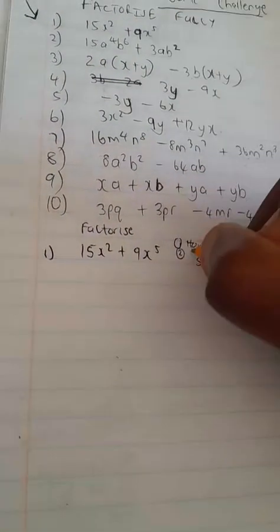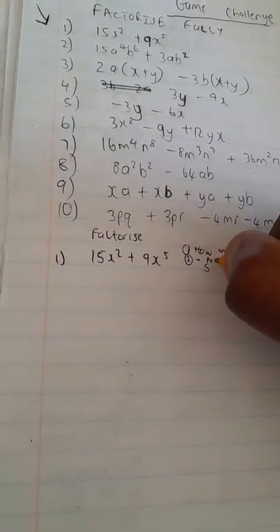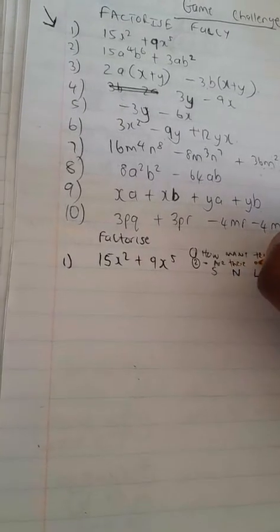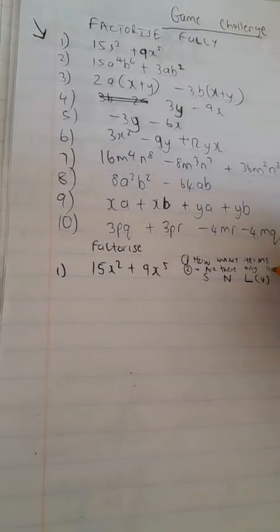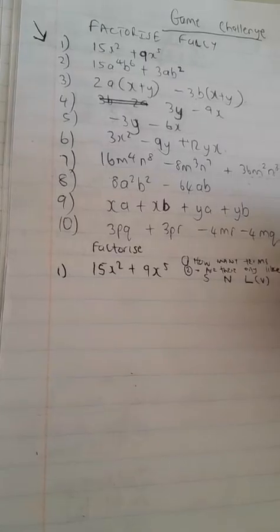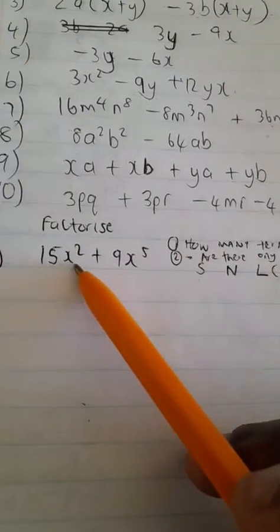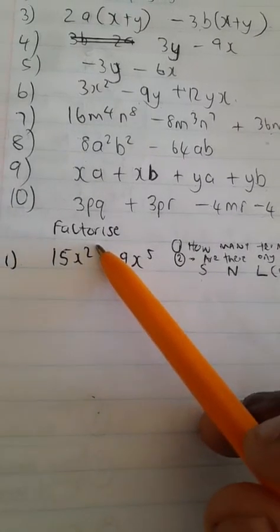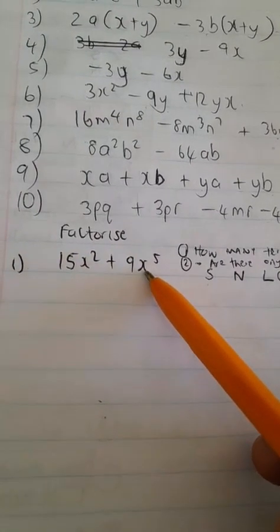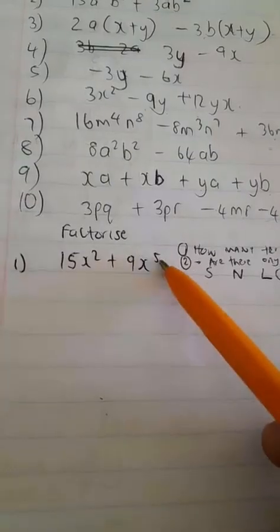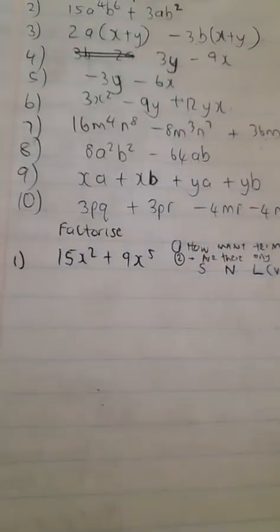Second question, which is probably good to ask: are there any like terms? So even before you factorize, are there any like terms? Obviously here you can see there are no like terms because this is an x squared term, even though this also has an x, but the exponent is different. That's what makes them unlike terms.